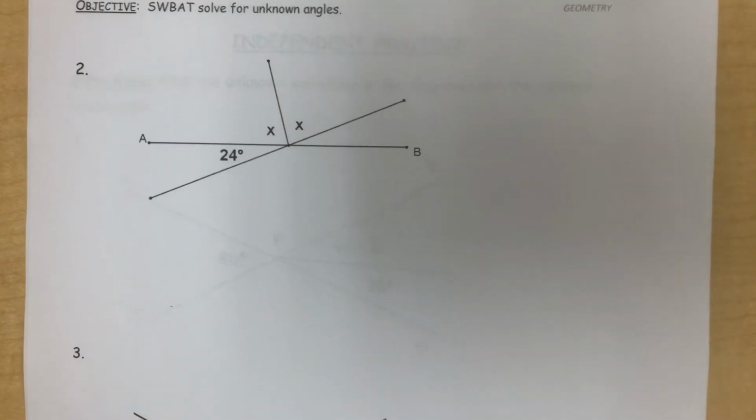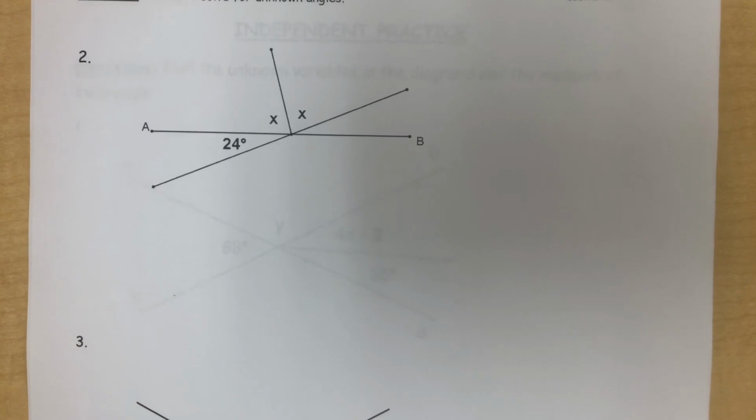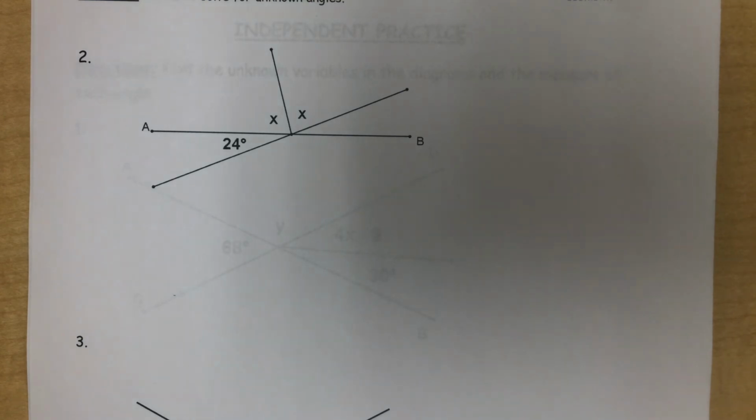All right, as we look up here at number 2, it's the same thing that we were talking about on the first page. If you can make a circle, that's great. It should add up to 360. And if you can use a line segment, it should add up to 180 degrees. All right, so let's check it out.